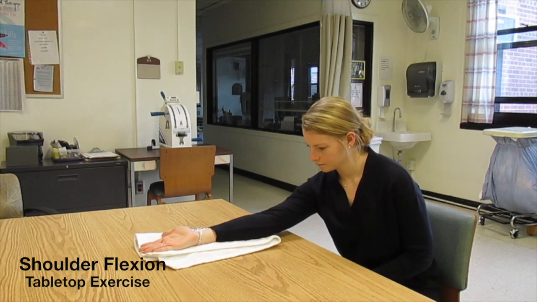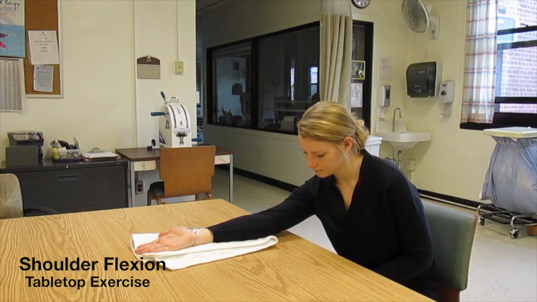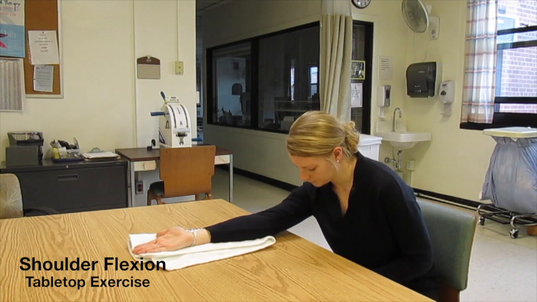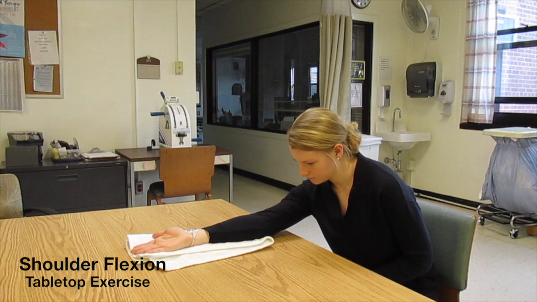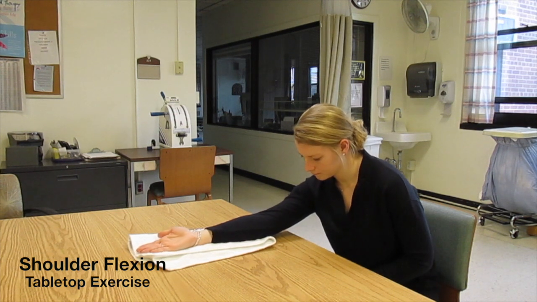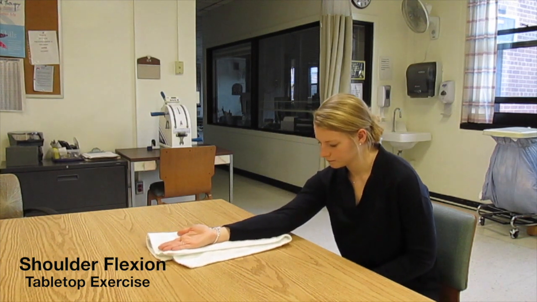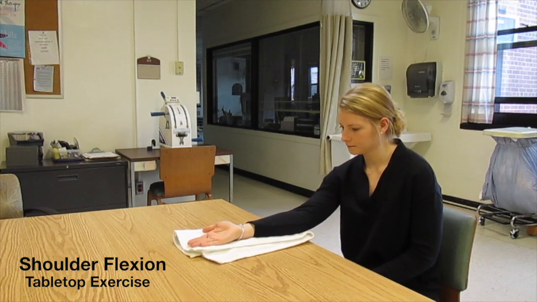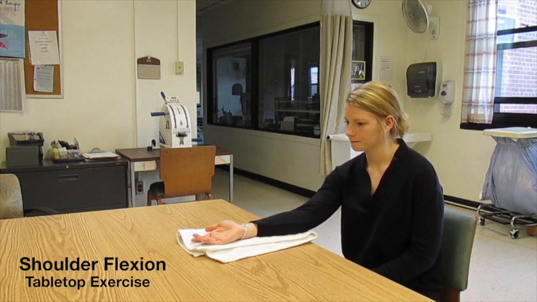Once you start to feel a stretch in your affected shoulder and have reached the end of your tolerated range of motion, hold this position for 5 to 10 seconds. Then slowly start to slide your affected arm back to the starting position. Repeat this stretch as many times as advised by your therapist.